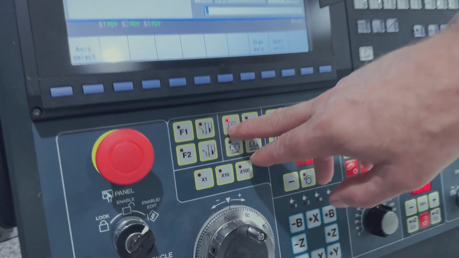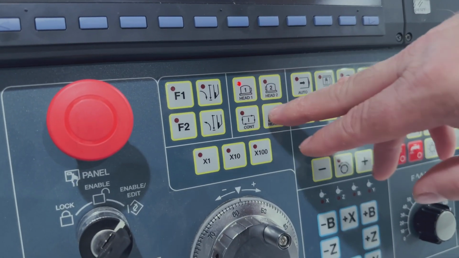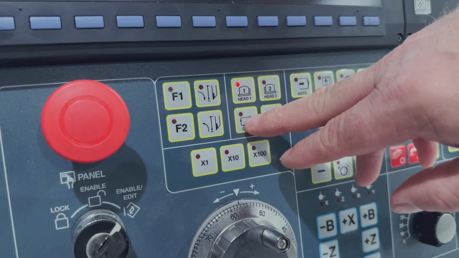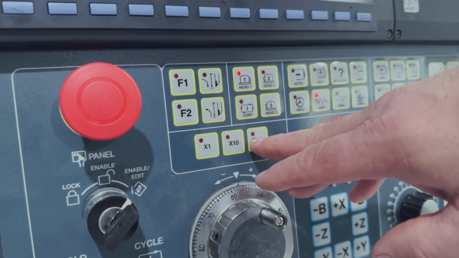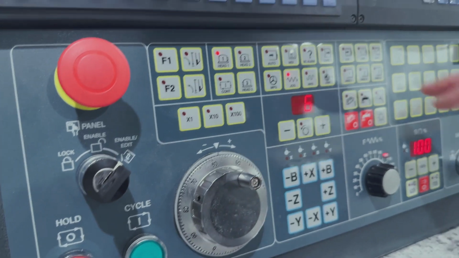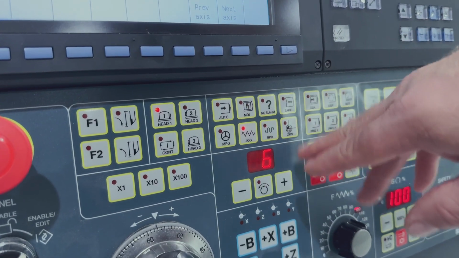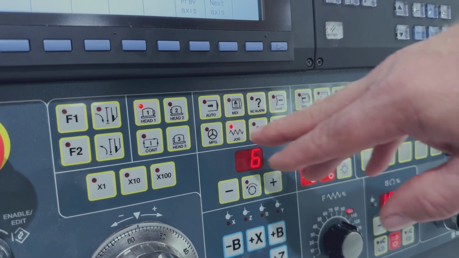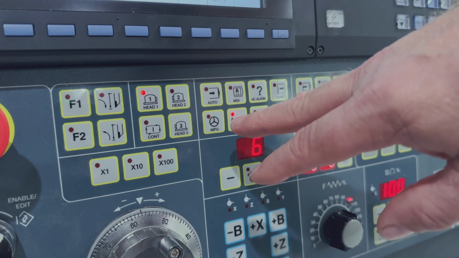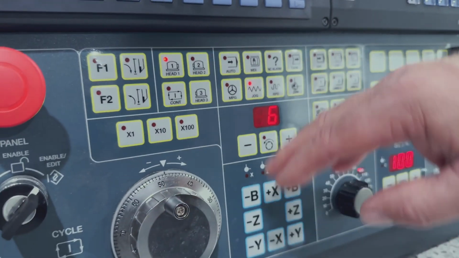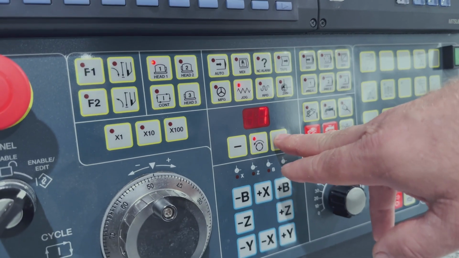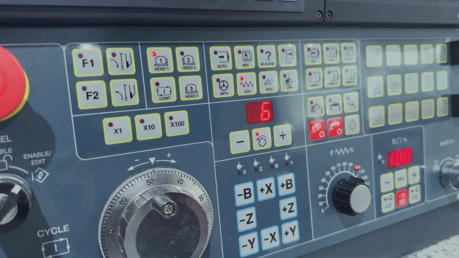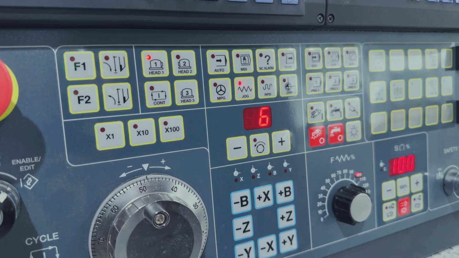We have our path 1, path 2, path 3, continuous run. Of course, our hand wheel selections for our speed. Our auto mode, MDI, if we have an alarm. Tape we don't use. Hand wheel selection, right? Jog, rapid, zero return, and then turret station change with the rotation.